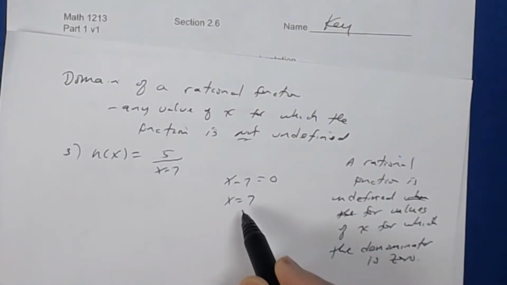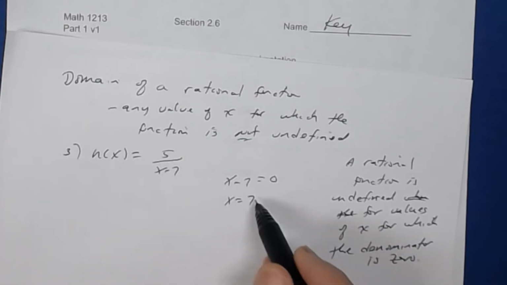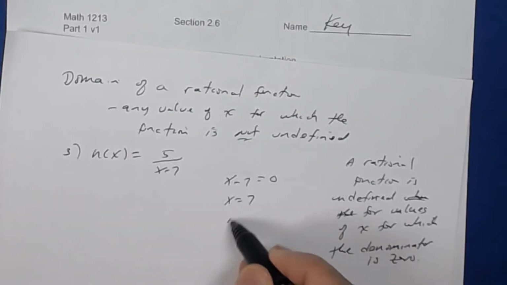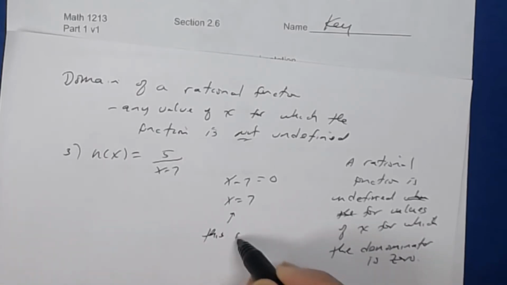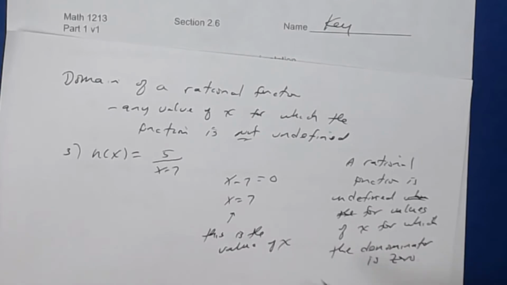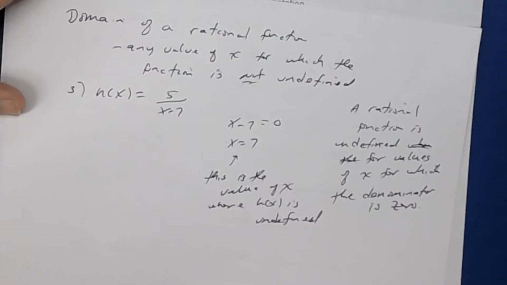So this is the value of x where h of x is undefined.